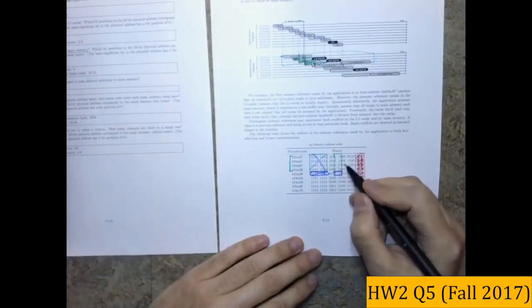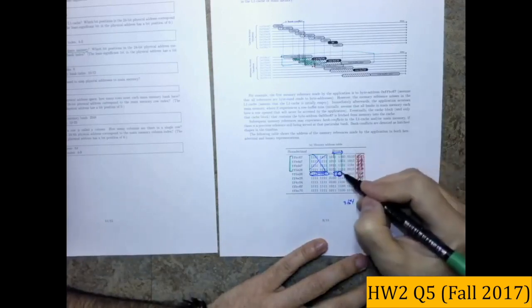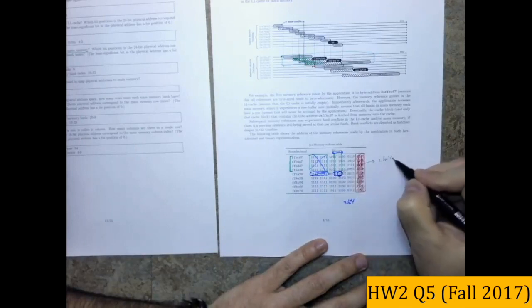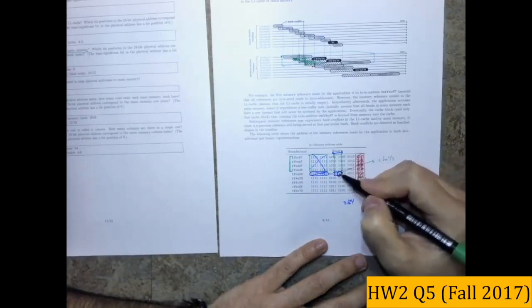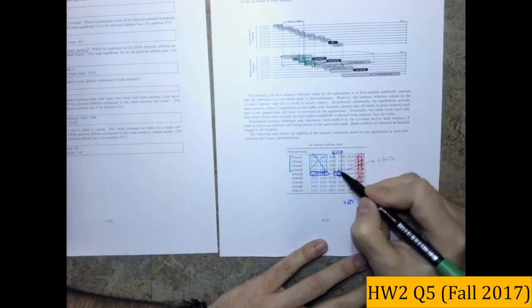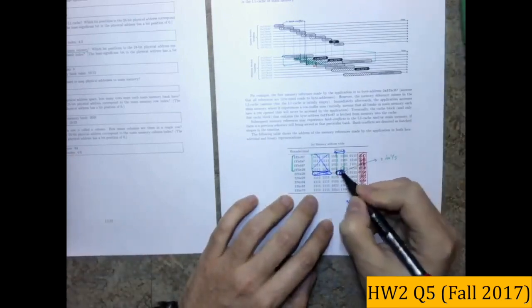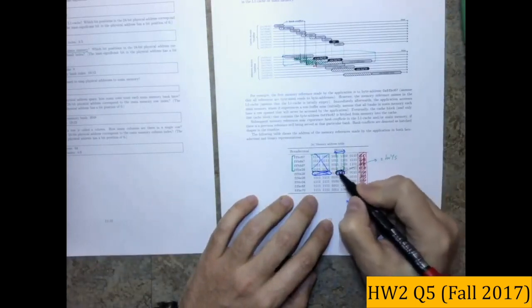With this information, the bank could also be indexed by only these 2 bits, because in this case the value is 2 and this is 3, so it's different. These other 2 bits couldn't be because the value is the same as the previous one. So we discard this couple of bits.